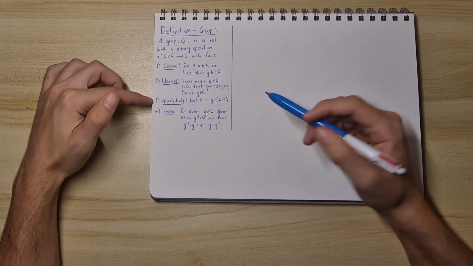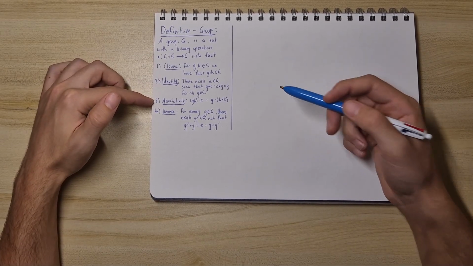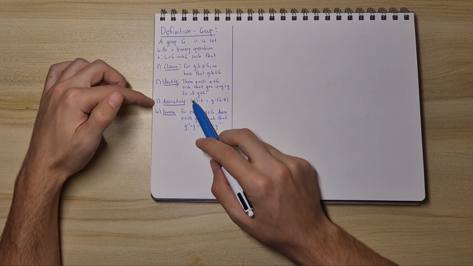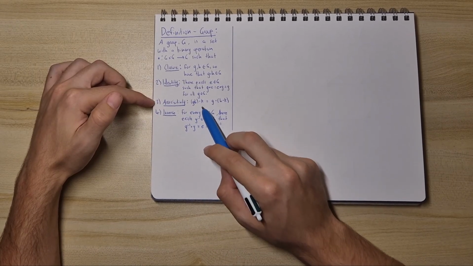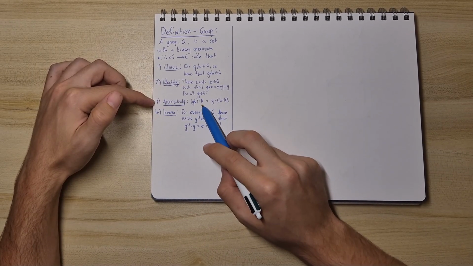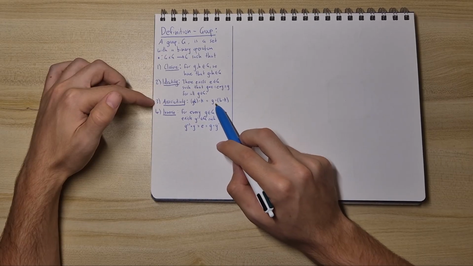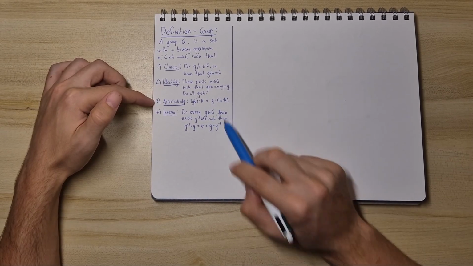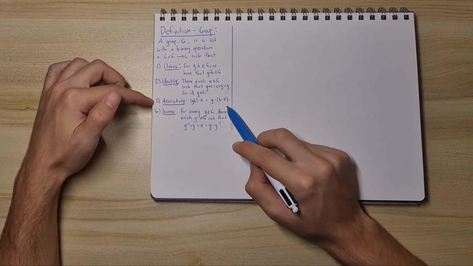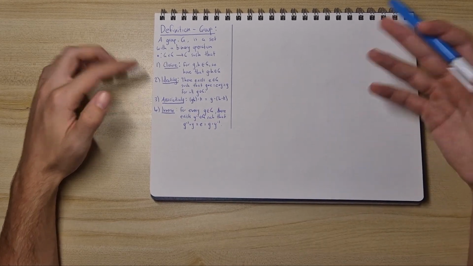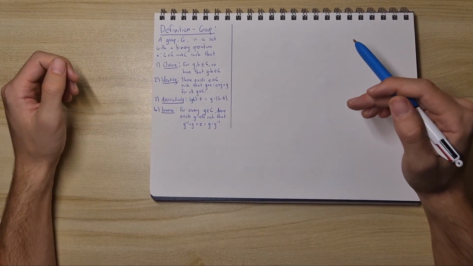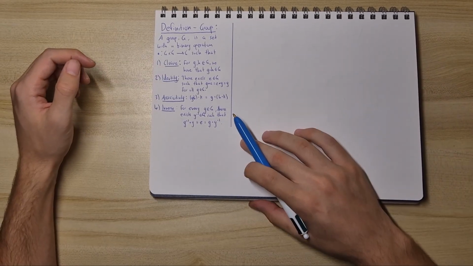The third rule is associativity. Associativity says that if we take brackets on the first two elements, so g dot h, bracket that, dot k, then that should be the same as taking g dot brackets of the next two, so g dot bracket h dot k bracket. So this is just saying we can pass brackets around and it doesn't change the value of the expression.